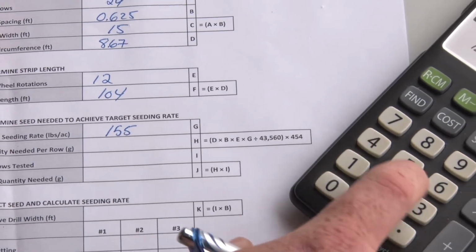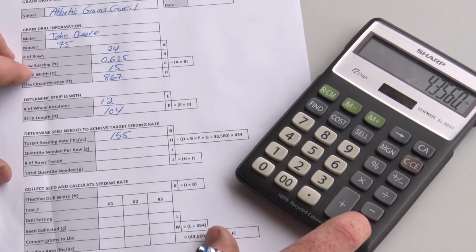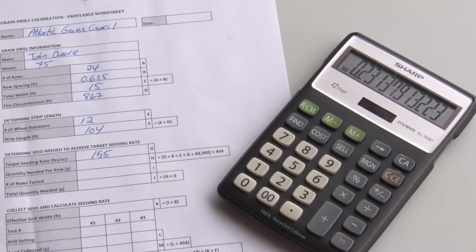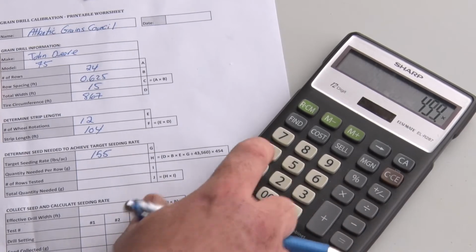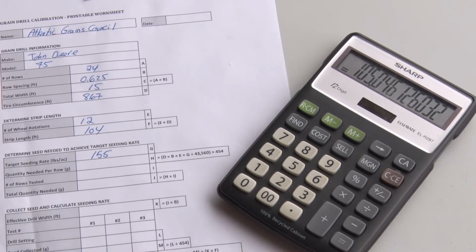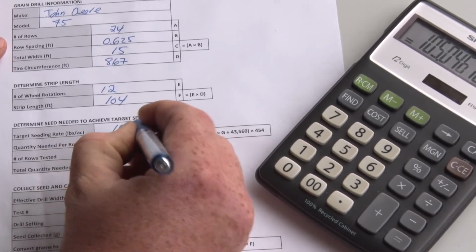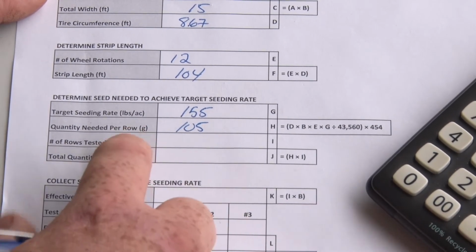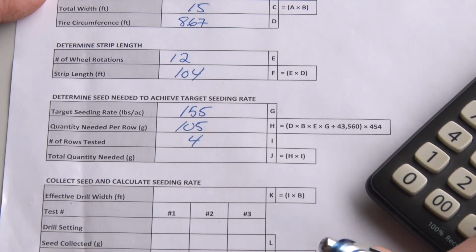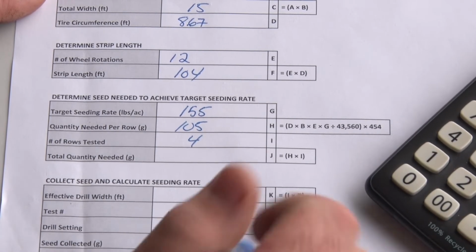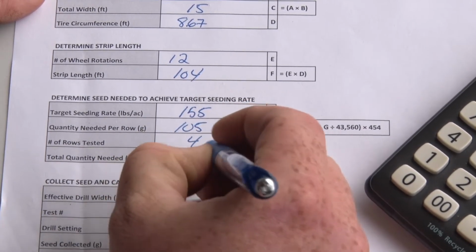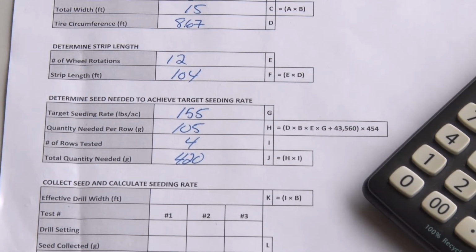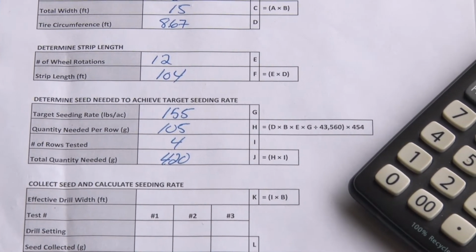Divide that by 43,560, which is the number of square feet per acre, and that gives us how many pounds we need to collect per row. So we will convert that to grams by multiplying by 454. So we need to collect 105 grams per row to equal 155 pounds per acre. And we decided we were going to test 4 rows. So times 4, we need to collect 420 grams of seed in the 4 rows to equal 155 pounds per acre. So let's head over to the drill and do our first test.